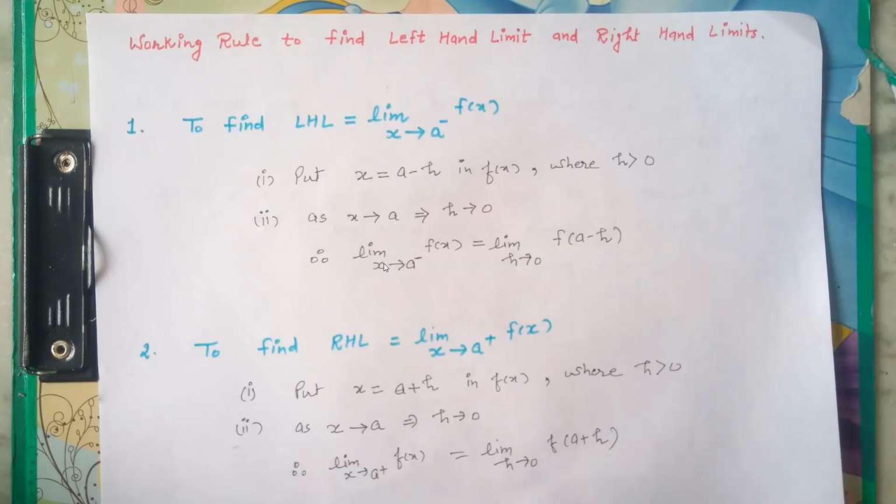So in the next step, we write limit x approaches a minus of f of x is equal to limit h approaches 0 of f of a minus h. That is, we replace this x by a minus h.